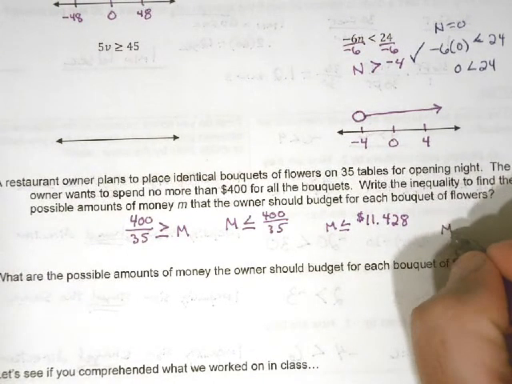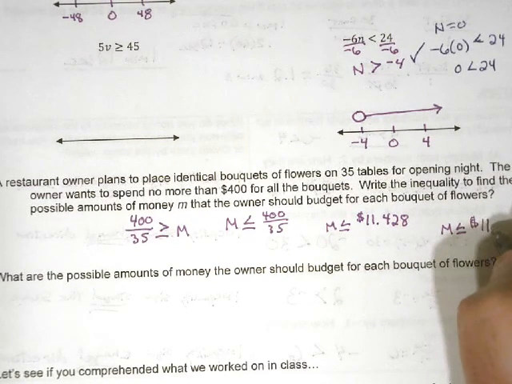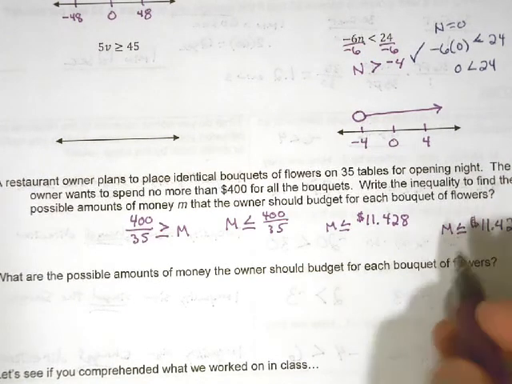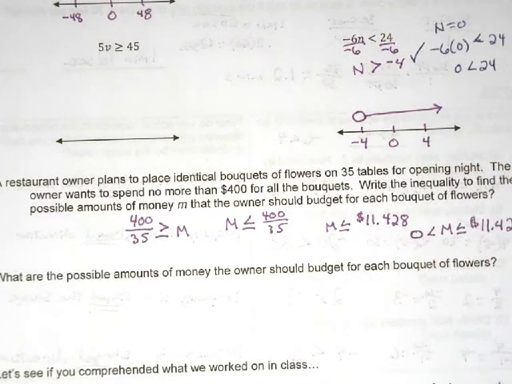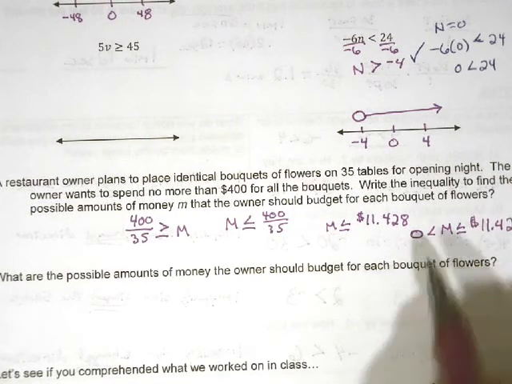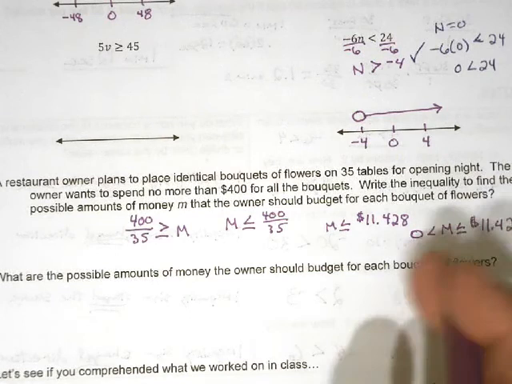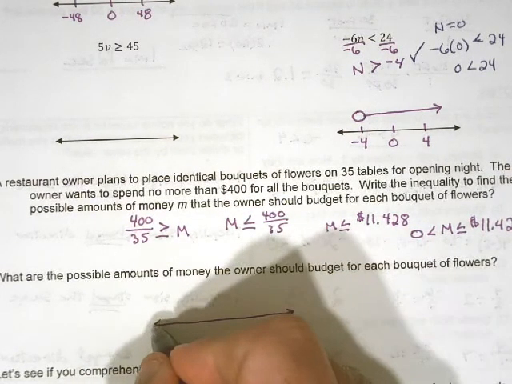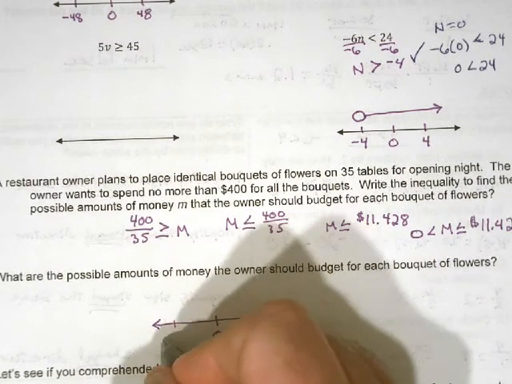So make sure that you're paying attention that if it is talking about no more than, we can't go over that. If I have this, I can't make this 43 cents. So really, on each table, if he's keeping it equal, he can only spend up to $11.42. And again, he is spending money, so it is going to be greater than 0. He's not going to get any money back from this person, so we do have the opposite end of the inequality as well there. So what are the possible amounts?